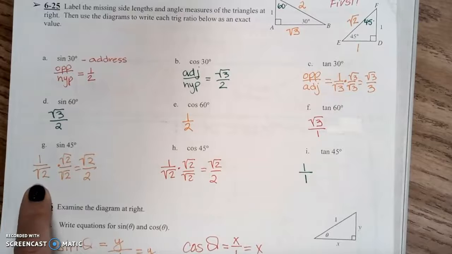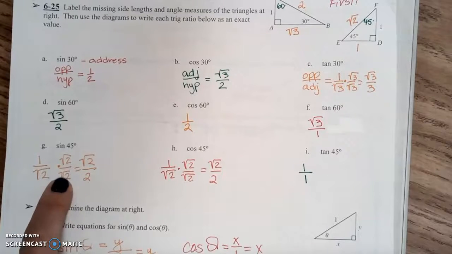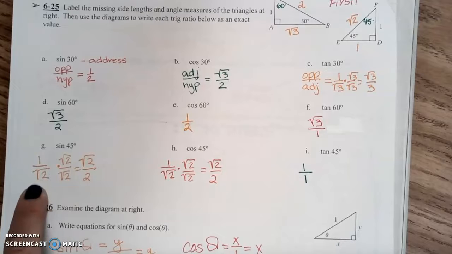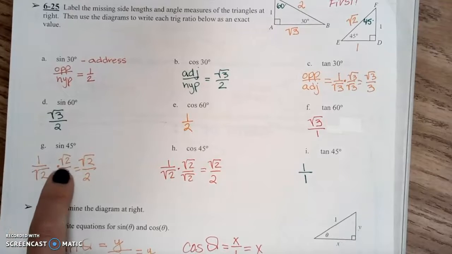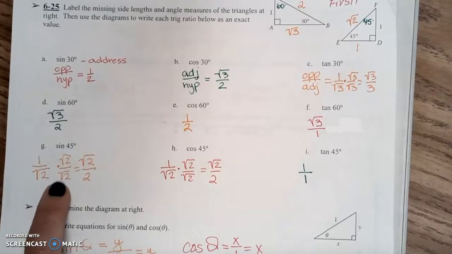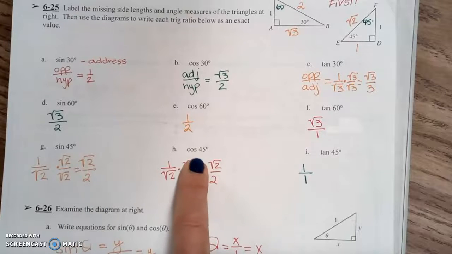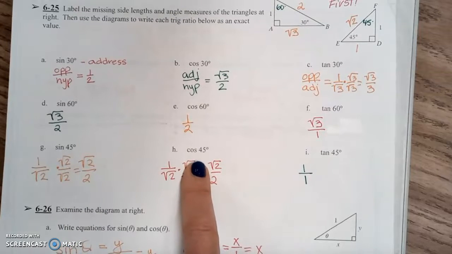And then we need to rationalize that denominator by multiplying both the numerator and the denominator by the denominator. So when we multiply 1 times the square root of 2, we get the square root of 2. And when we multiply the square root of 2 times the square root of 2, we get the square root of 4, which simplifies to 2. Okay? Same thing's going to happen with the cosine of 45.